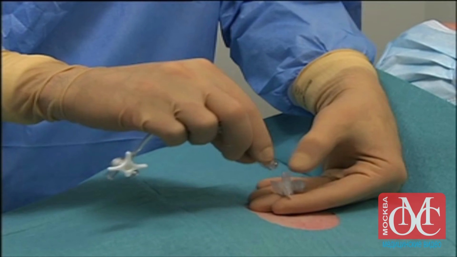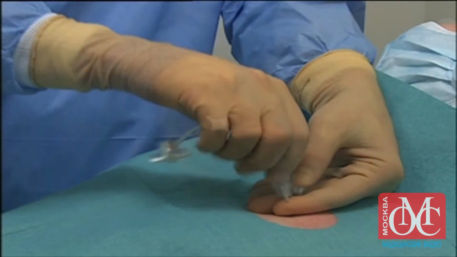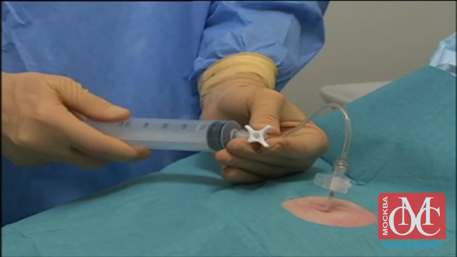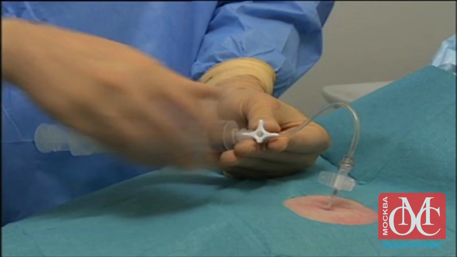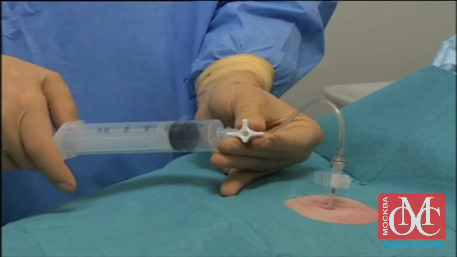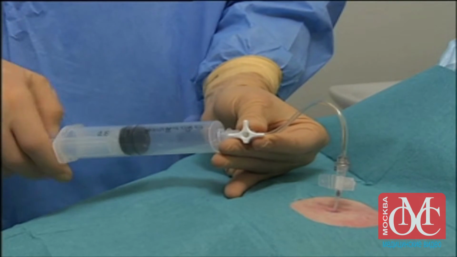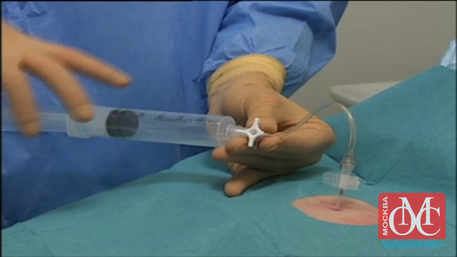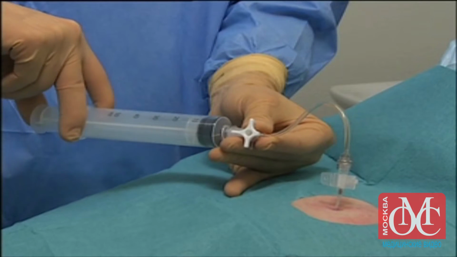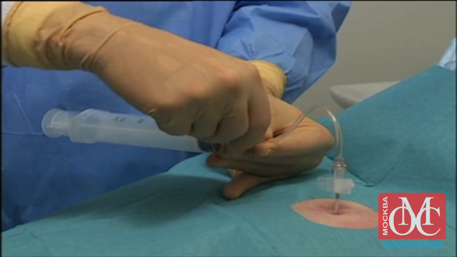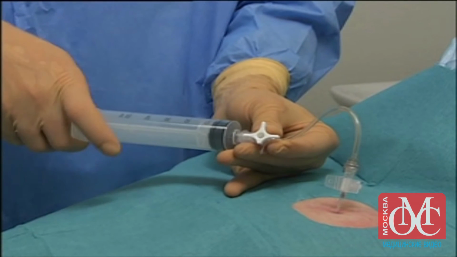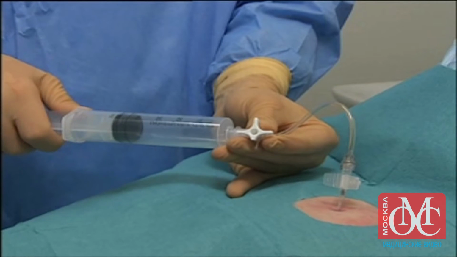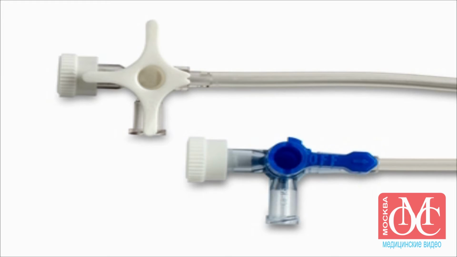Attach the tubing with the three-way stopcock to the catheter. Use the 50 or 60 milliliter syringe to gently aspirate the air from the pleural space. Evacuate it through the side port into the ambient air. The correct manipulation of the three-way stopcock is crucial, as the connection of a side port to the ambient air will entrap air in the pleural space and increase the pneumothorax.